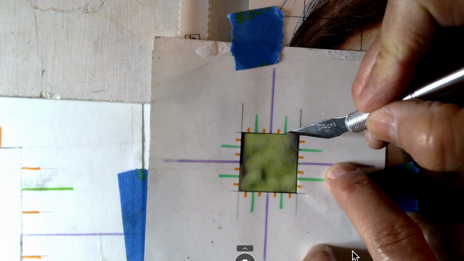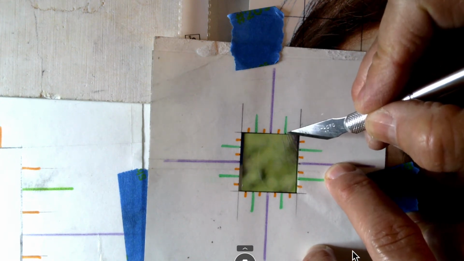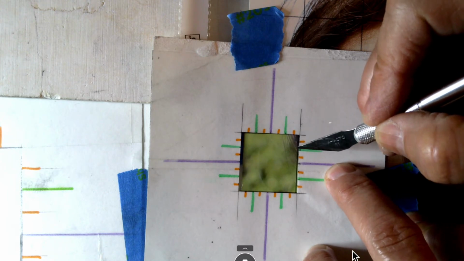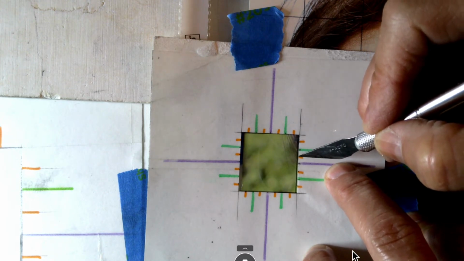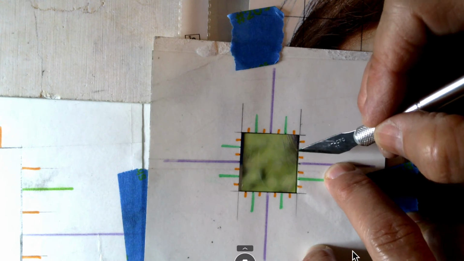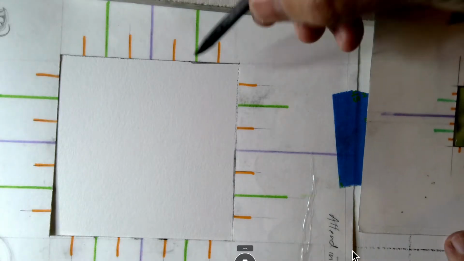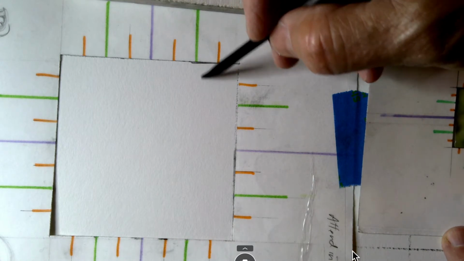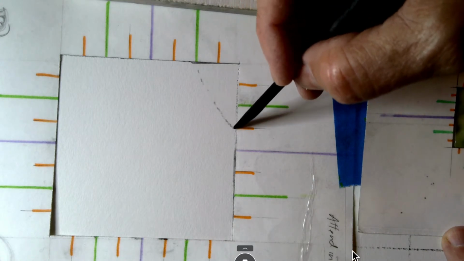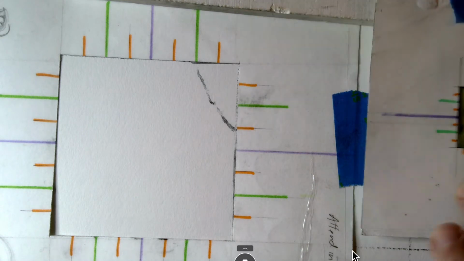It starts off where the green stitch mark is at, and it curves, right? That's a convex curve to the orange stitch mark. So you're going to draw a convex curve from the green stitch mark to the orange stitch mark. That's all you do for the first square.